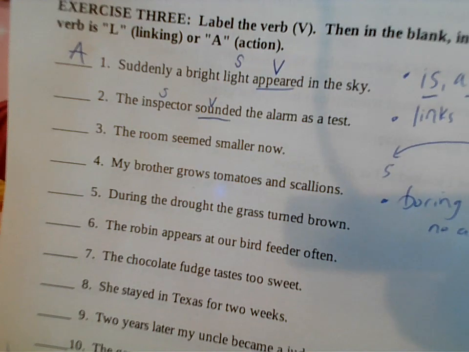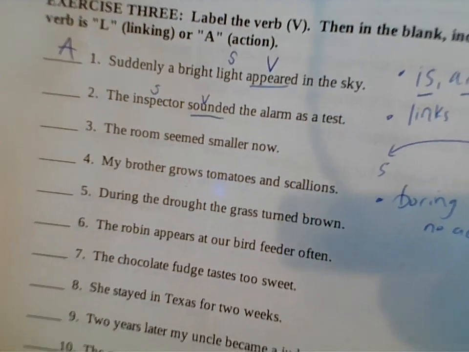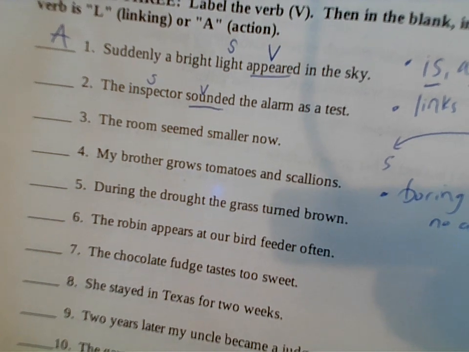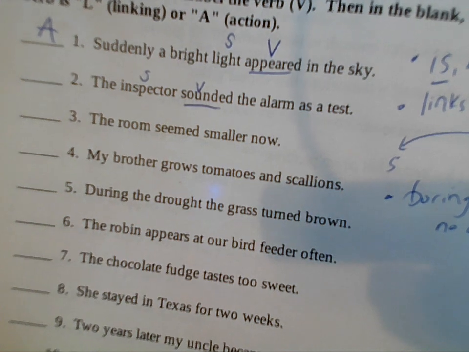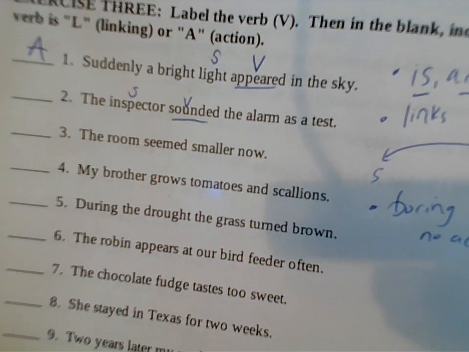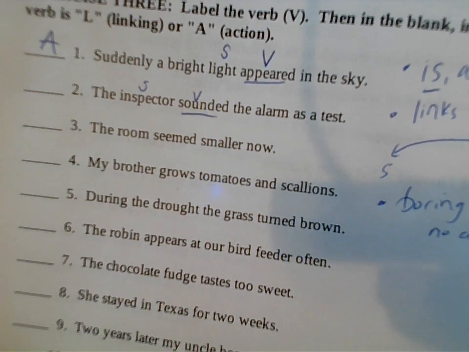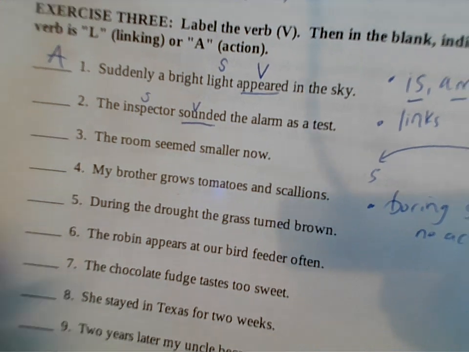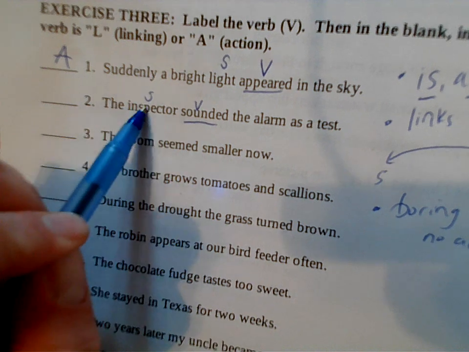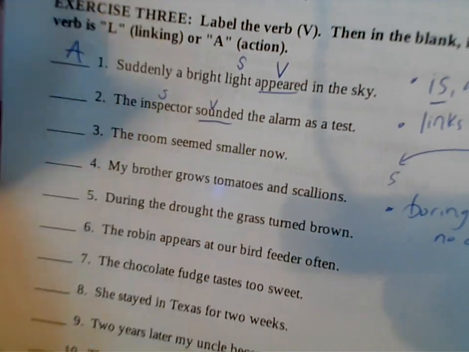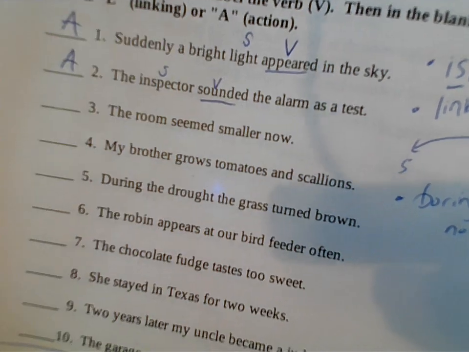Inspector's doing the sounding. Now let's decide, is this action or linking? Like every little childhood dream, grabbing that big fire alarm and pulling it, oh, the glory. Did the inspector actually grab the alarm and sound it? Is it an action? Indeed. You could not say the inspector is the alarm. Alarm doesn't link back to describe the inspector. So this one is action.